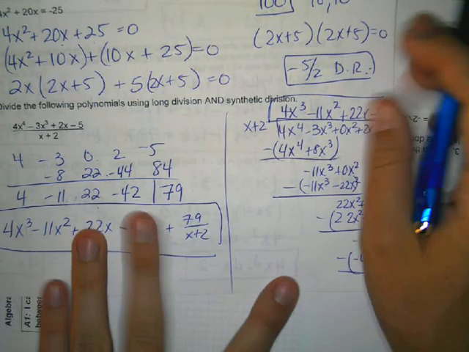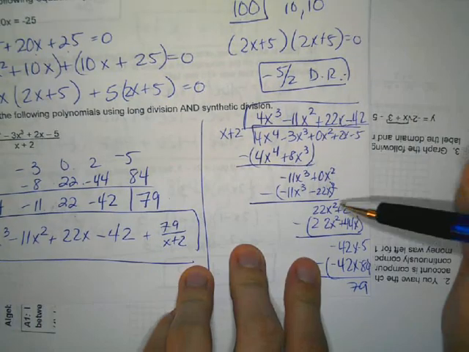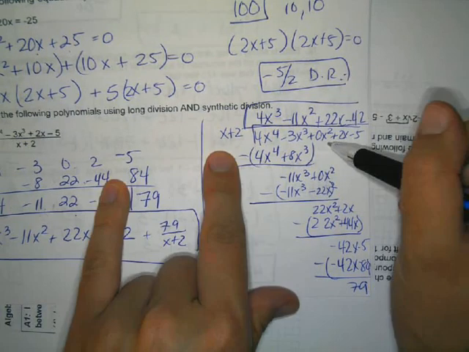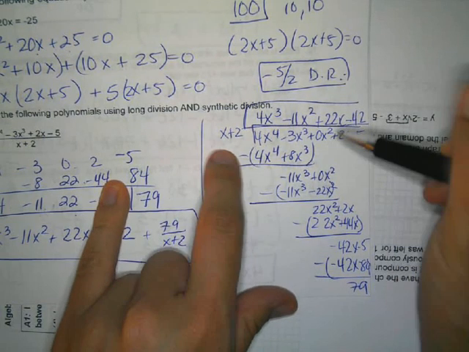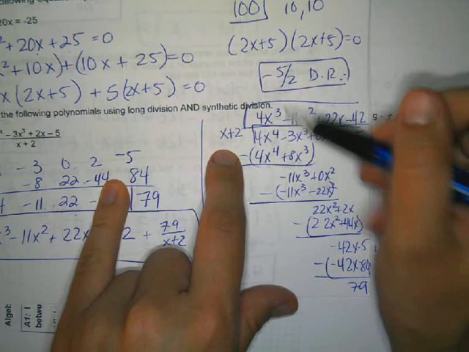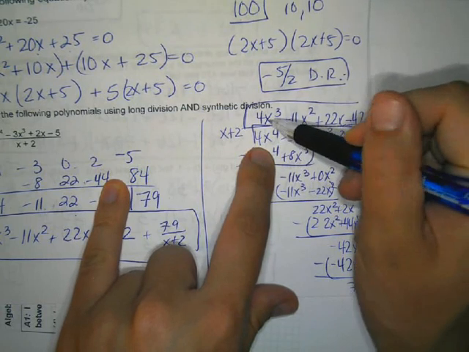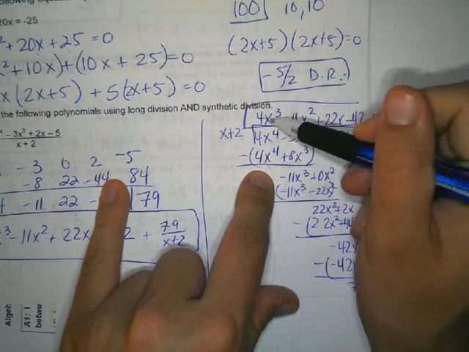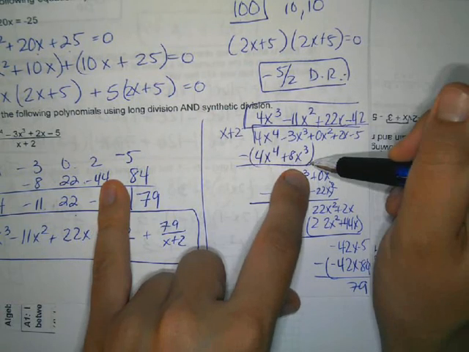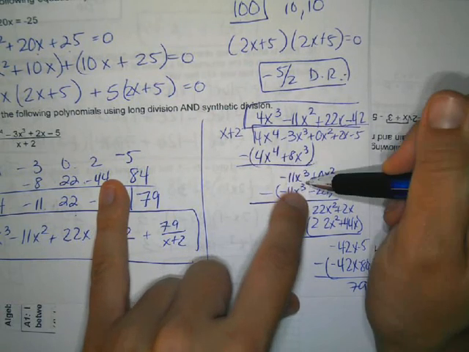You also have to do long division with the same problem. So we set up putting 0x squared as a placeholder. We asked ourselves the question, what times x gives me 4x to the fourth? The answer was 4x cubed, so 4x cubed times x gives me 4x to the fourth. 4x cubed times 2 gives me that 8x cubed. Then I subtract. Then you go back up to the top.